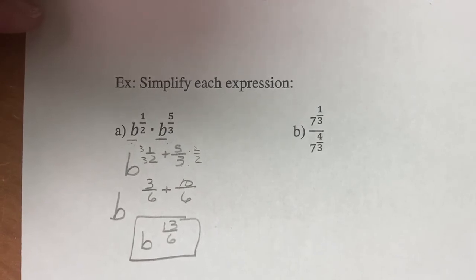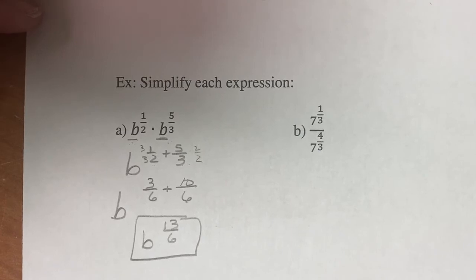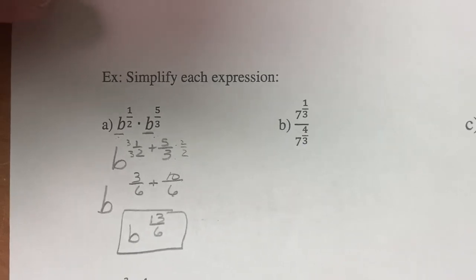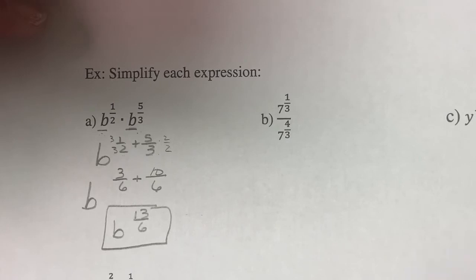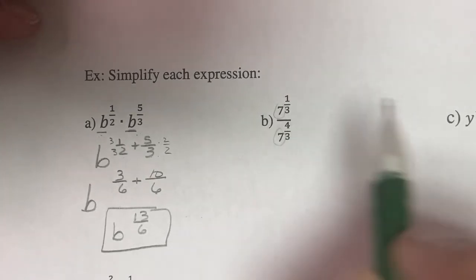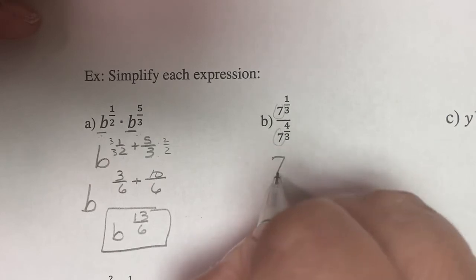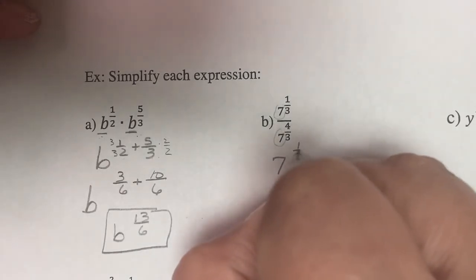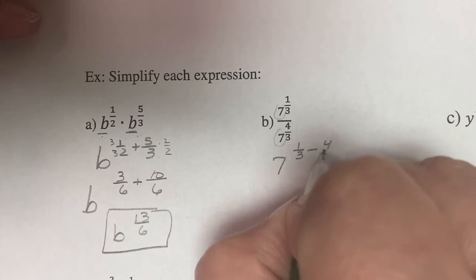All right, so same as the rules above. It's just now we got to deal with fractions. Fractions happen. All right, well, look at this. Now, again, the bases are the same, the 7s. So this is going to be 7 to the, what does the rule say you do? Well, you subtract the exponents.